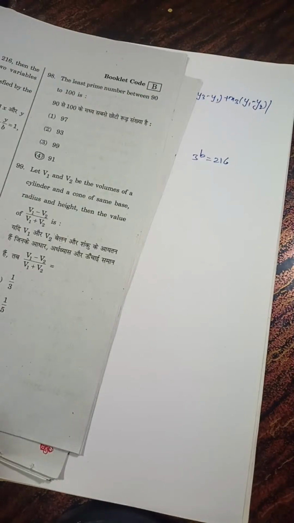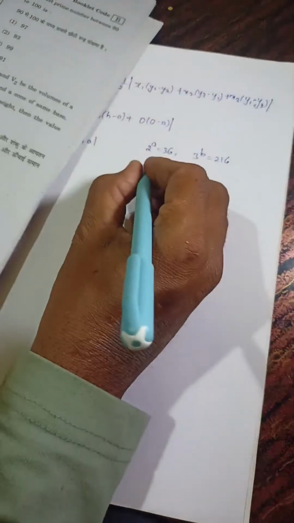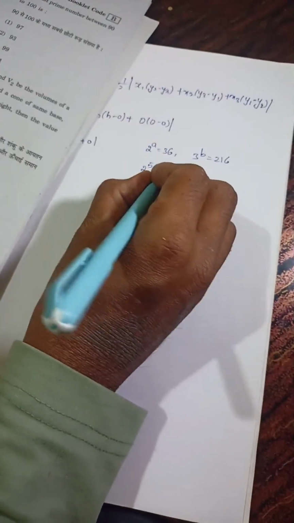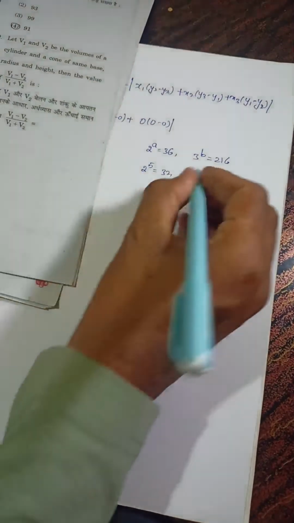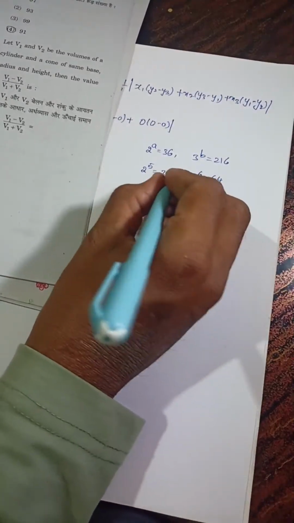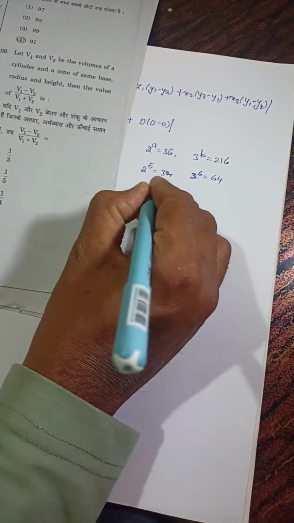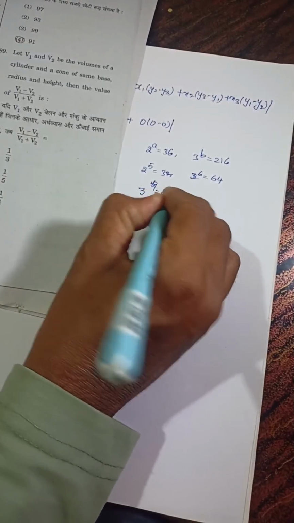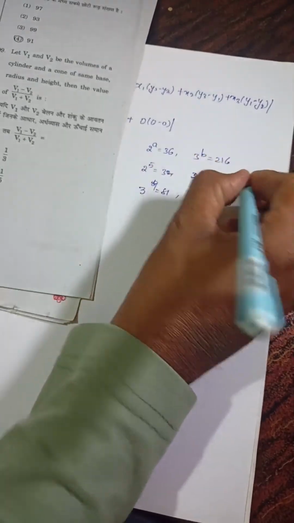The a value and b value you have to find out. For example, 2 power of 5 is 32, 2 power of 6 is 64. So 36 lies between them, and 3 power of 4 is 81, 3 power of 5 is 243. These are the numbers between 5 and 6, and this is the number between 4 and 5.